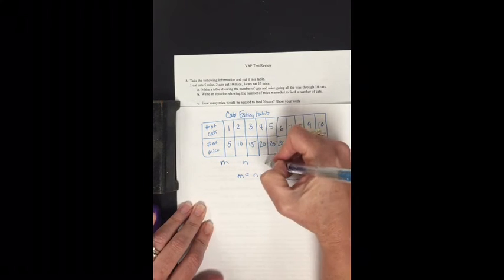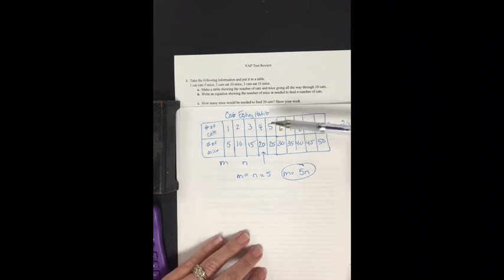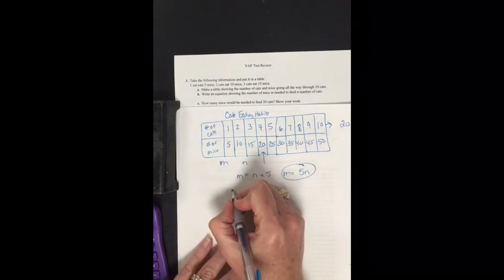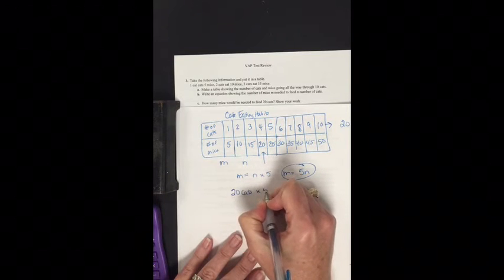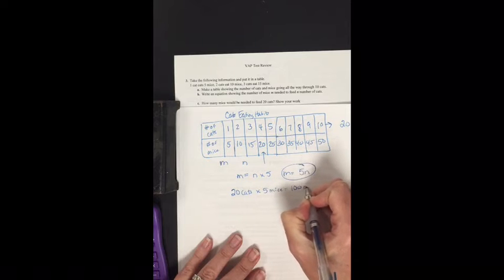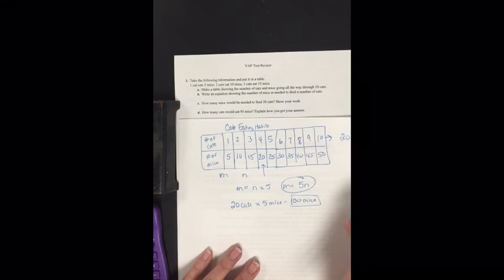How many mice would be needed to feed 20 cats? So we have here 20 cats. We would have to go all the way out to 20. Or we could just say, well, the way we get from the number of cats to the number of mice is we multiply by 5. So you do 20 cats times 5 mice, and that would give you 100 mice. You need 100 mice to feed 20 cats.